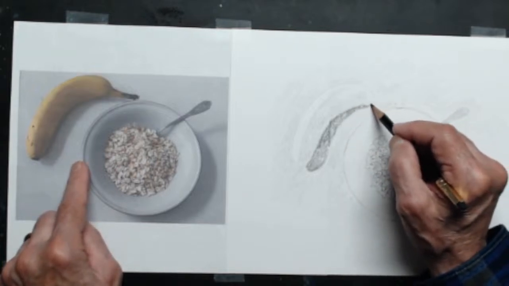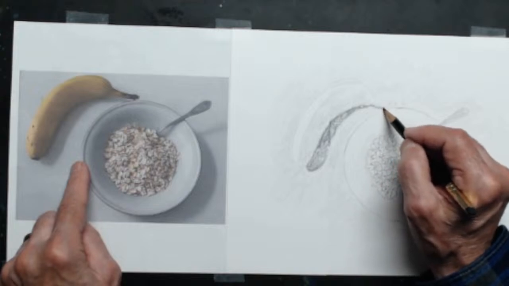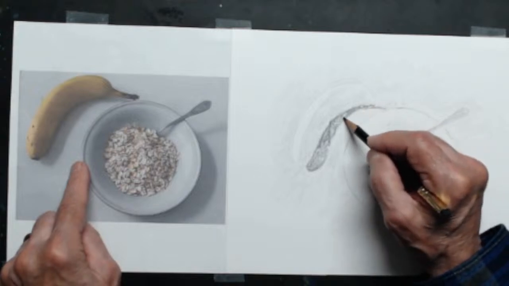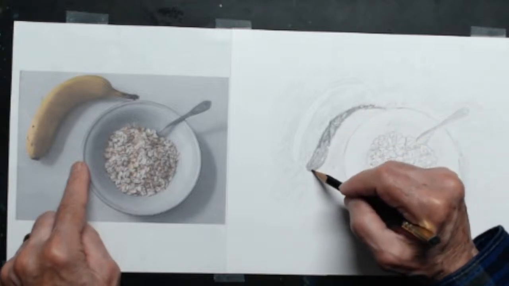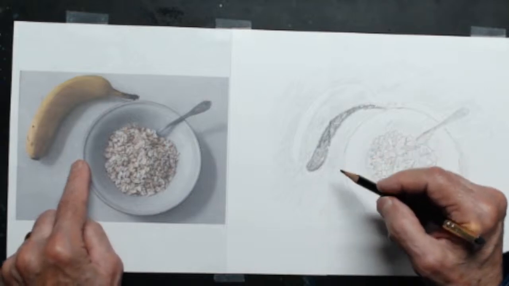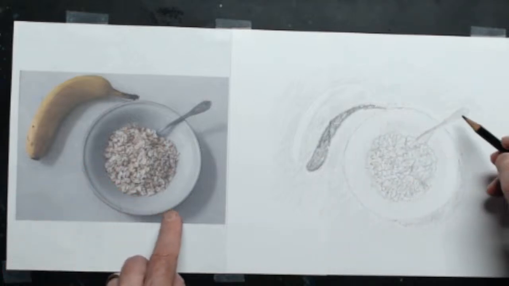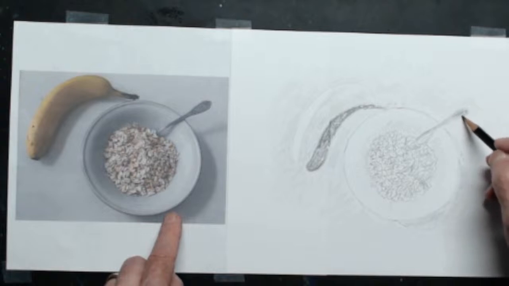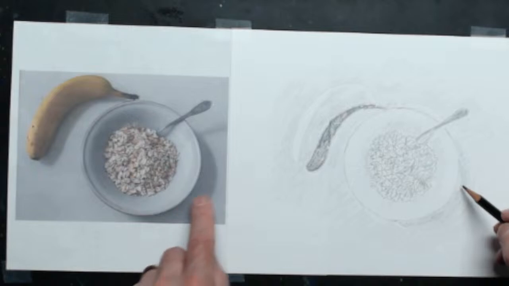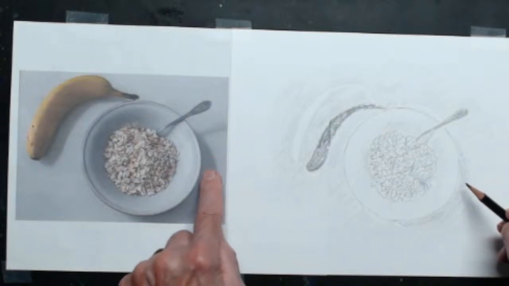So again, I'm going to block this in first before I do any blending with it. I'm just going to block it in, which I've been doing all along. I'm blocking in the values. And we'll come over here and I'll put a little more value on this spoon handle, because it's a little bit darker. And I'll come around. There's a dark shadow here now on the bowl.